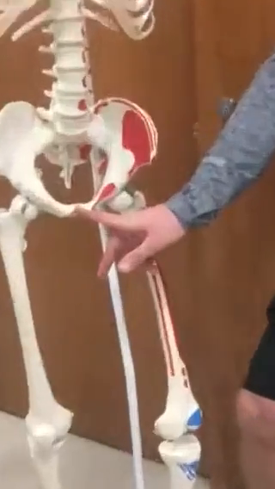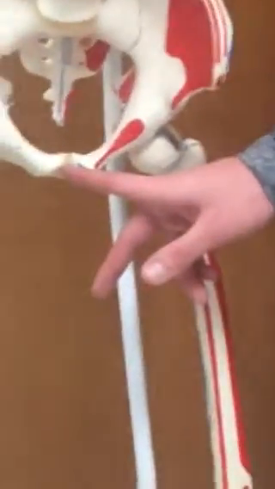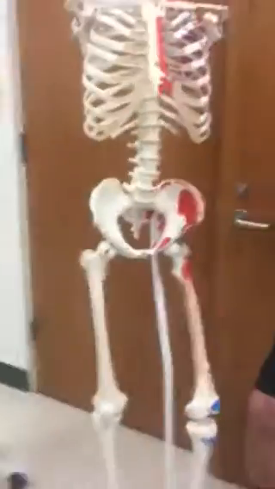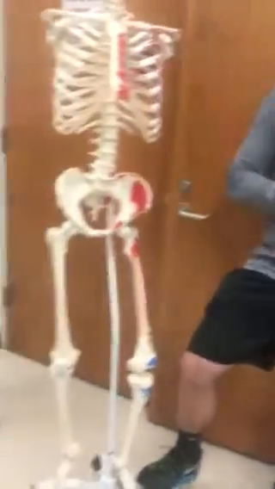So what's this part here? It's not your pubic symphysis, but specifically what my finger's on. Okay. Similar to what you got between your vertebrae, which is called a disc. It's a pubic disc. So what kind of joint is this? What kind of joint is your pubic symphysis? Just give me the word. Why don't you guys figure it out?